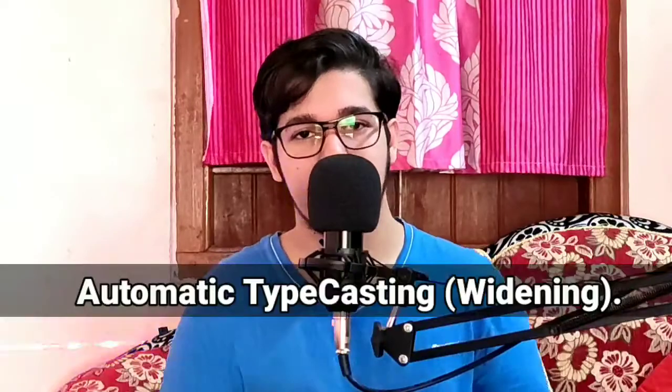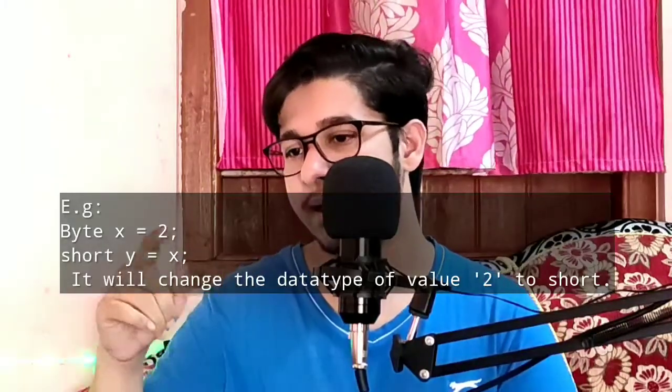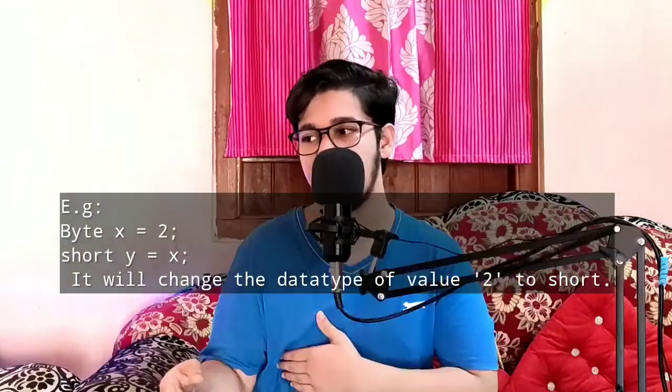Okay, so in Java you have two types of typecasting. One is automatic typecasting, which your computer or compiler automatically understands for you, and you don't have to worry about anything. You just have to type x equals y and it will understand. For example, for integers, let's say byte x equals 2, and then short y equals x, and the compiler will understand what you mean.